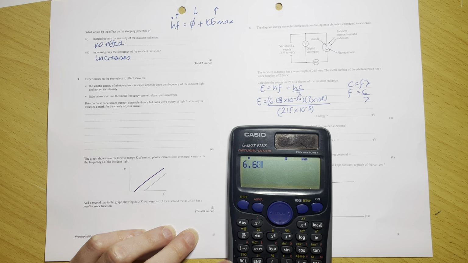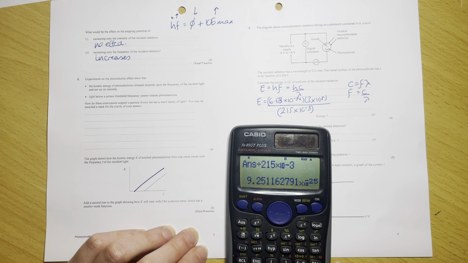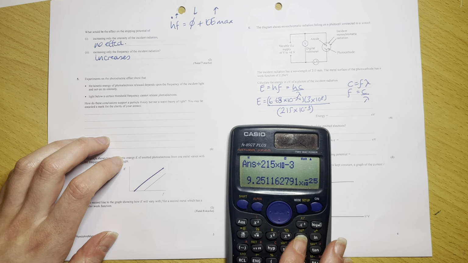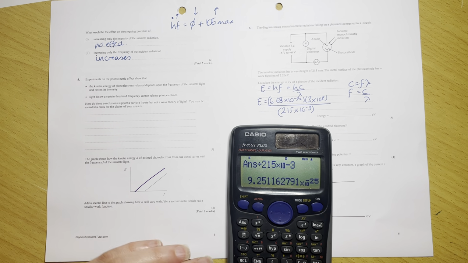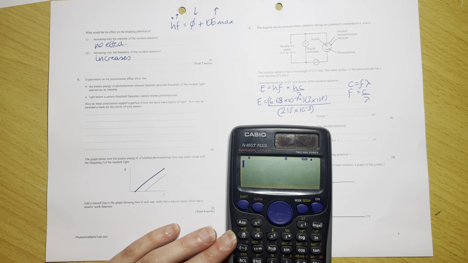Put those numbers in. Times 3 times 10 to the 8, divided by 215 times 10 to the minus 3. And I get an answer. That feels wrong. So E equals hc over lambda is the right value.